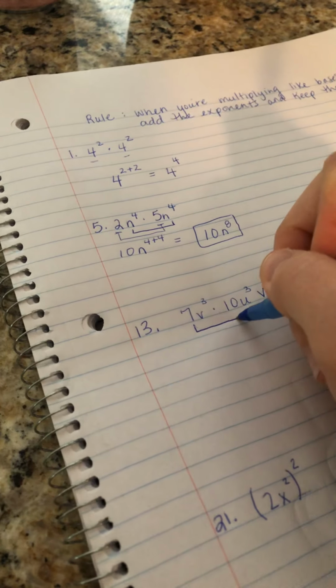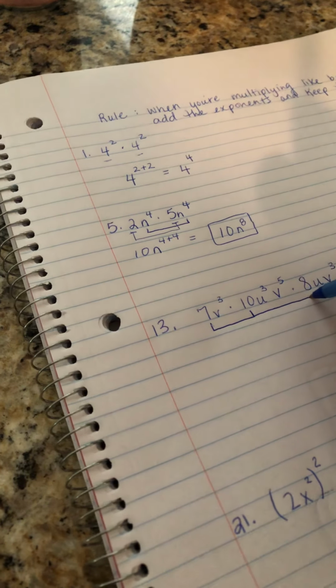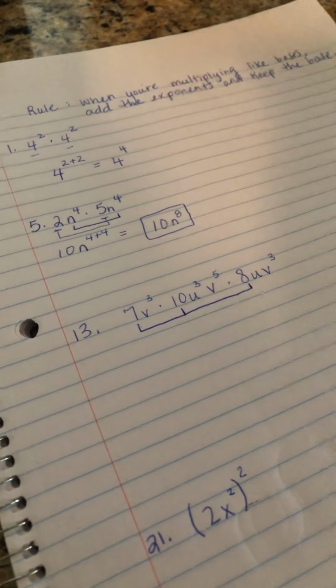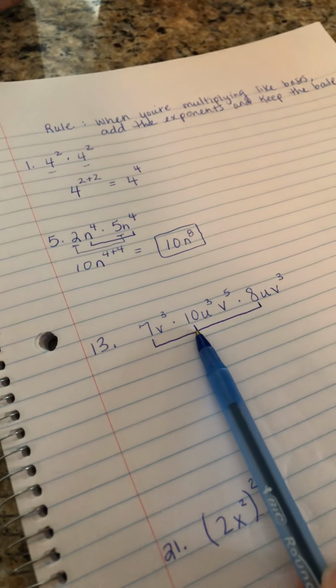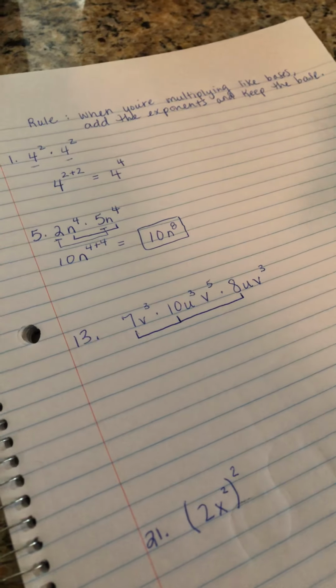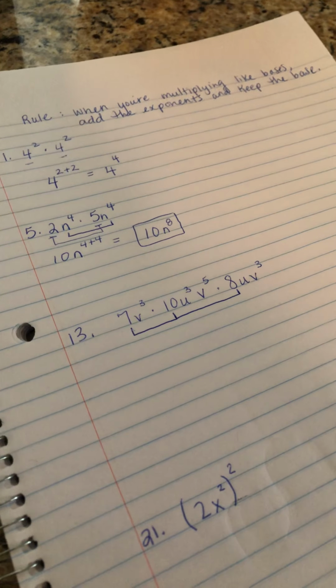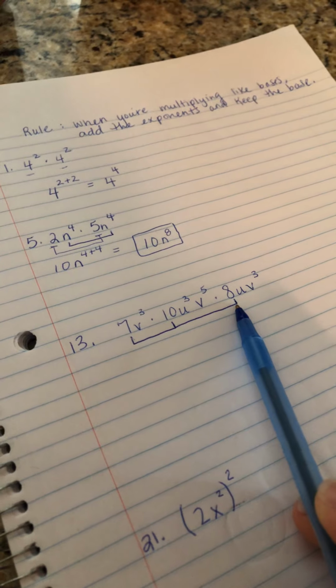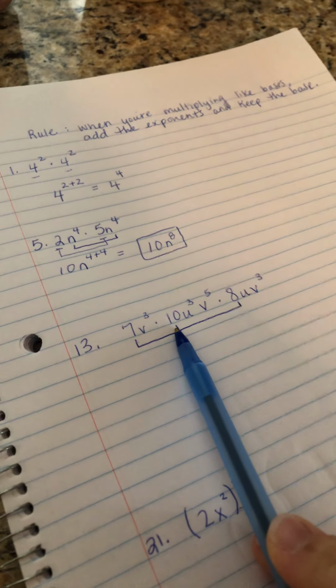So 7 times 10 times 8. Now, if you don't have a calculator, I can give you a little hint. Times 10 is the easiest thing to multiply something by, in my opinion, because you just keep the number that you have and add a 0 on the end. So let's do 7 times 8 first, which is 56, times 10.